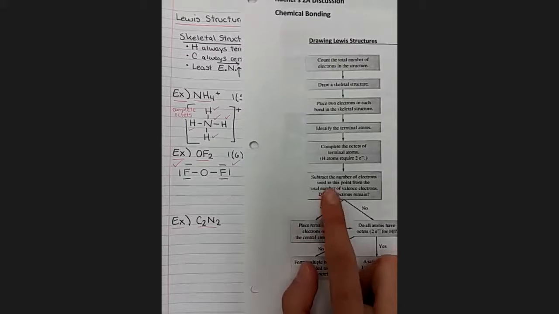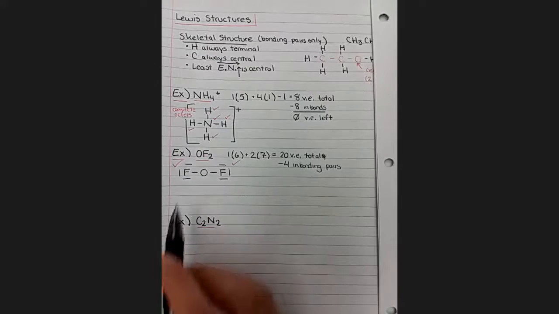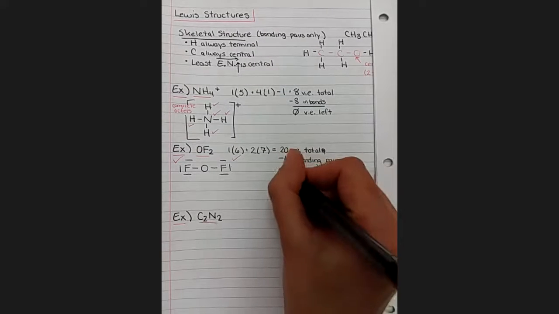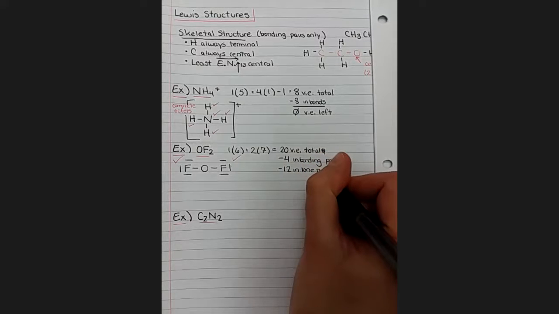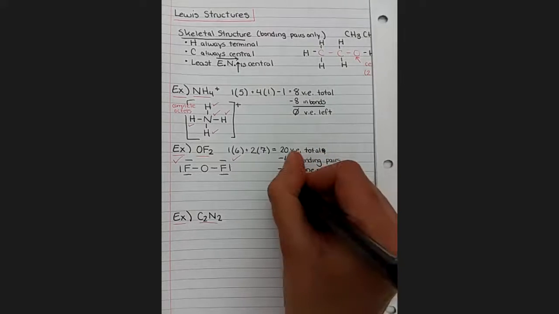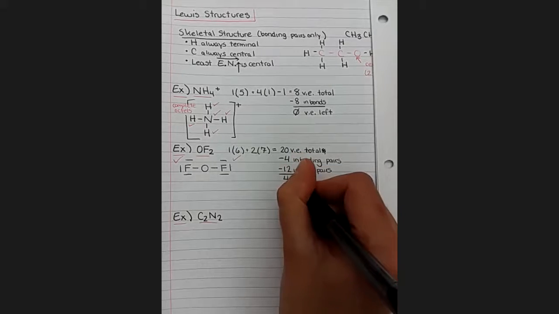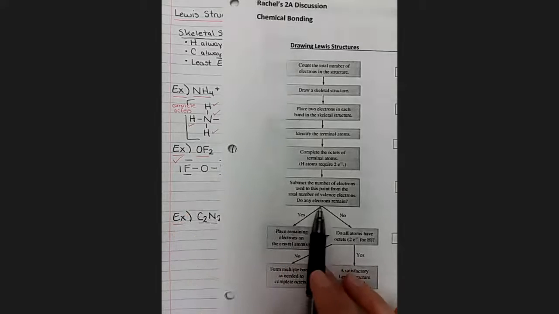The next step says subtract the number of electrons so far and see if we've used them all. So we have just added 2, 4, 6, 8, 10, 12 electrons in lone pairs. 20 minus 4 minus 12, we have 4 valence electrons left. So this time, are any electrons left?